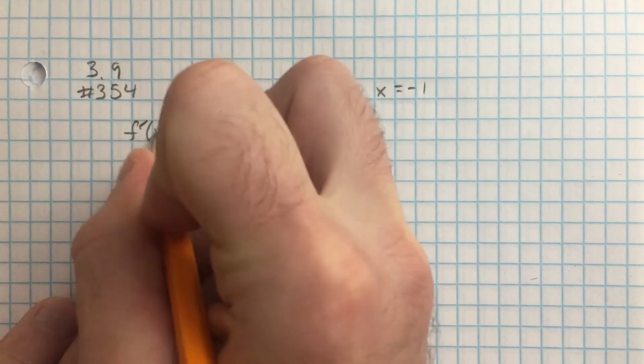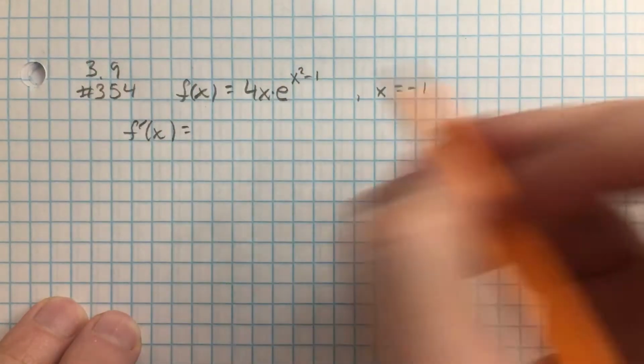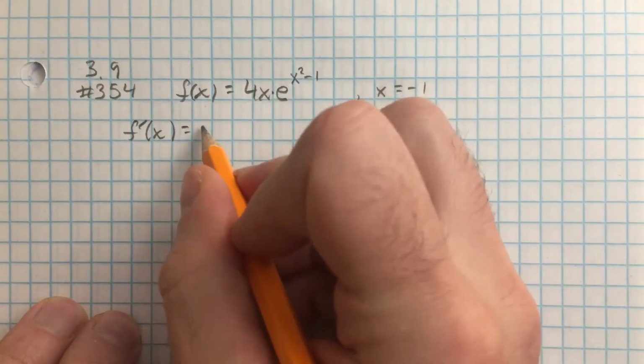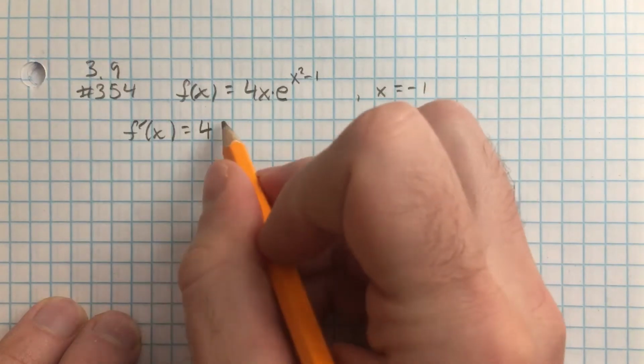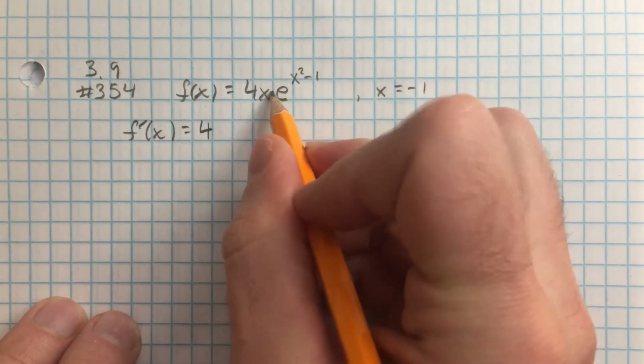So f prime of x, the most outer thing happening is this product here. The 4 I can associate with the x, I can associate with the e to the x squared minus 1, I can just leave it off, it doesn't matter. I'm going to leave it off to the side here, 4. And then I'm going to concentrate on differentiating the x times e to the x squared minus 1, which starts out with the product rule.